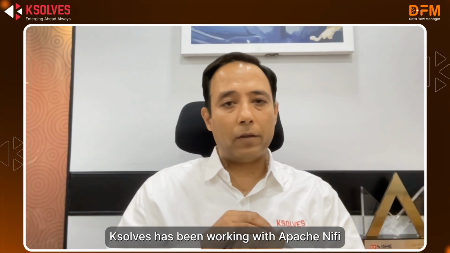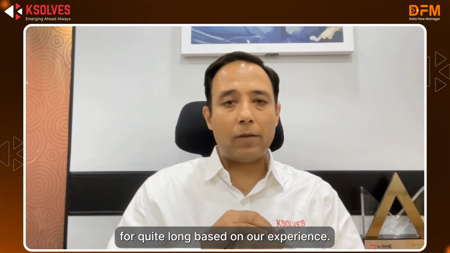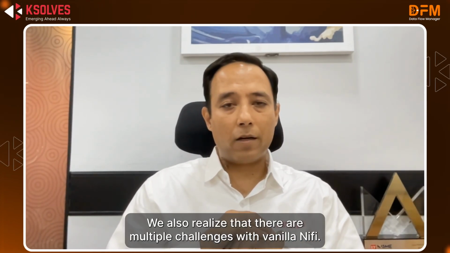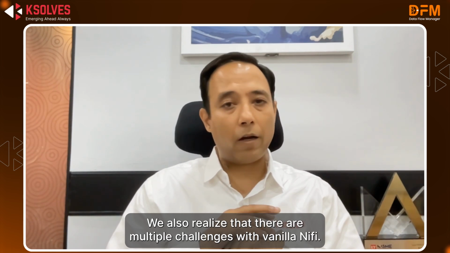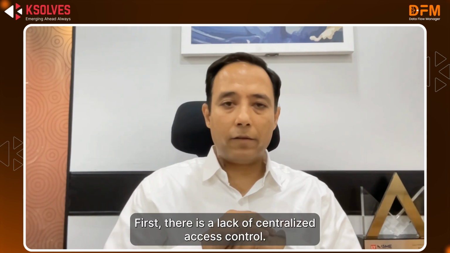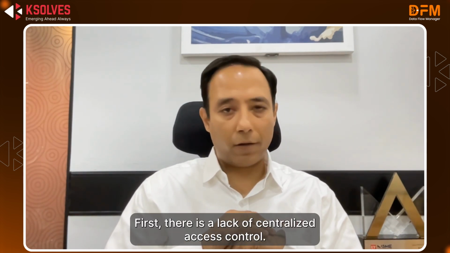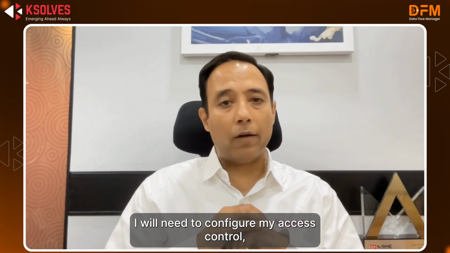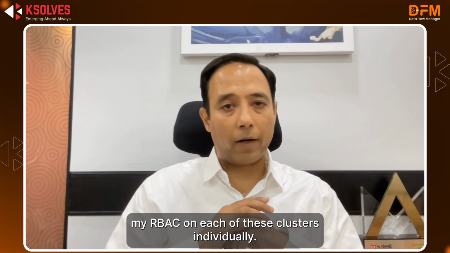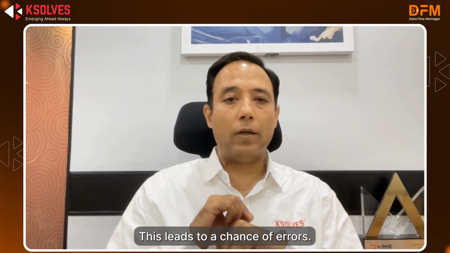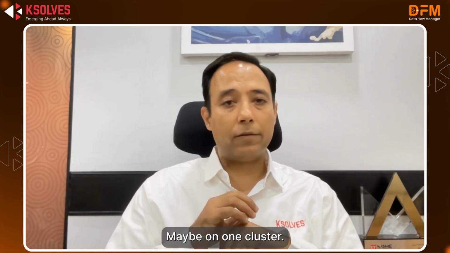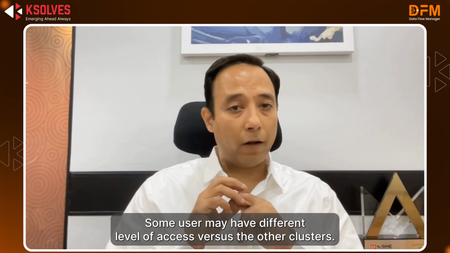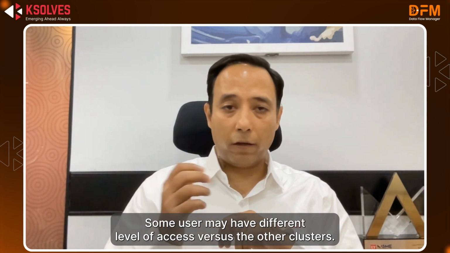Ksolves has been working with Apache NiFi for quite long. Based on our experience, we also realized that there are multiple challenges with vanilla NiFi. What are these? First, there is a lack of centralized access control. Let's say I am using multiple NiFi clusters. I will need to configure my access control, my RBAC, on each of these clusters individually. This leads to a chance of errors. Maybe on one cluster, some user may have a different level of access versus the other clusters.